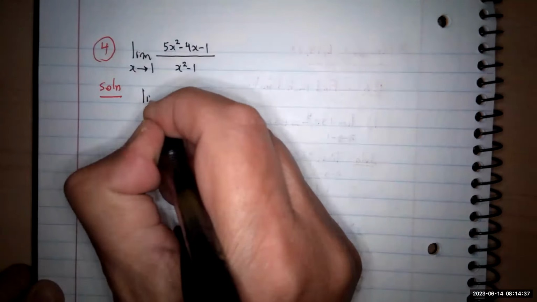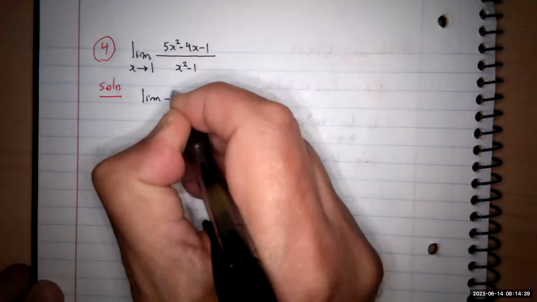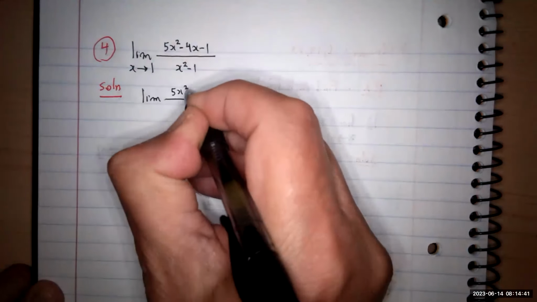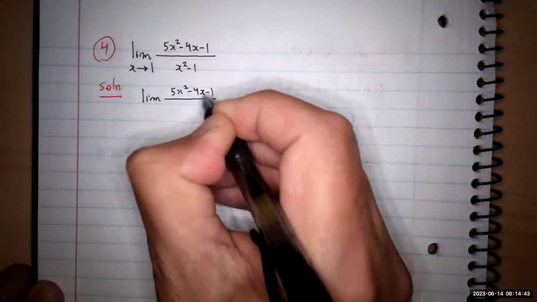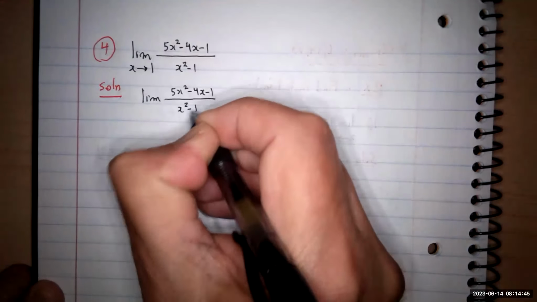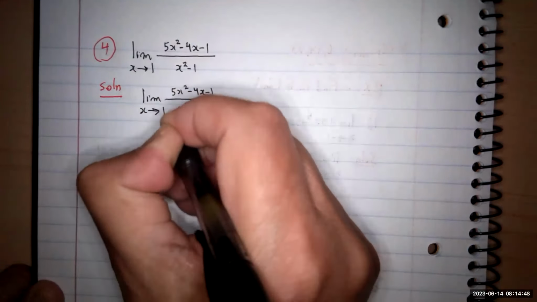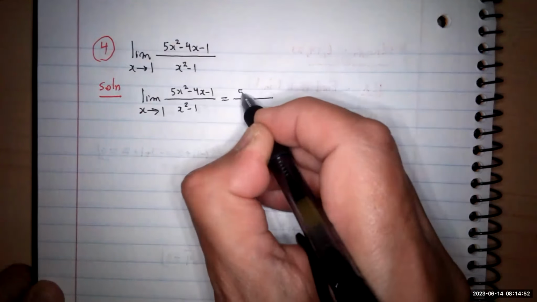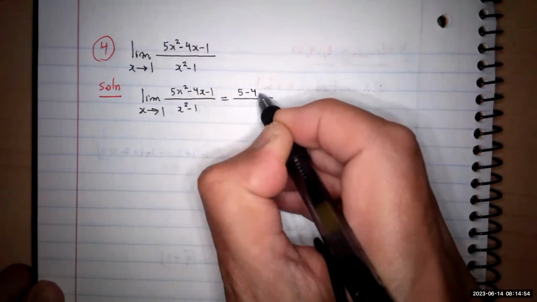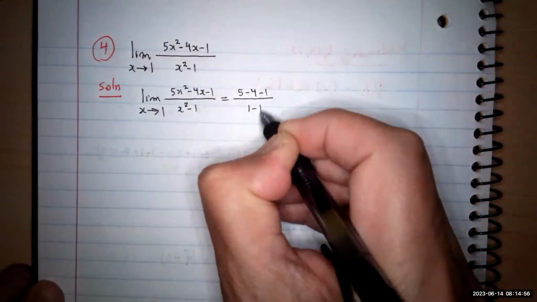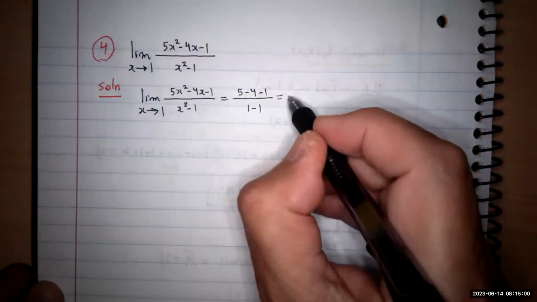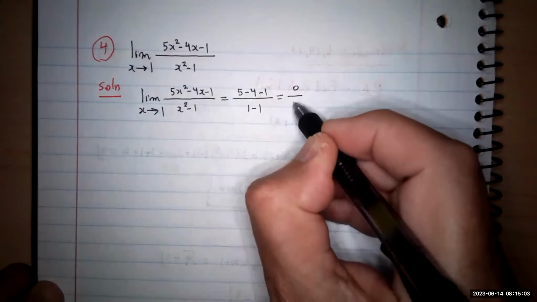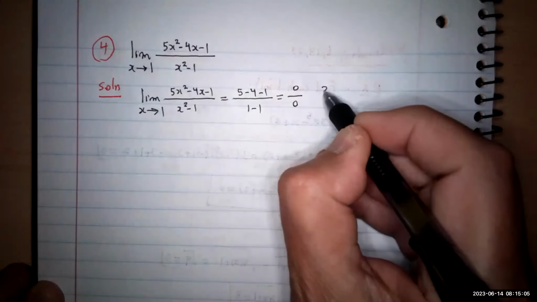If you put the 1 on the top, that gives you 5 minus 4 minus 1, and that would be 5 minus 5, which is going to be 0. And on the bottom, we get 0.